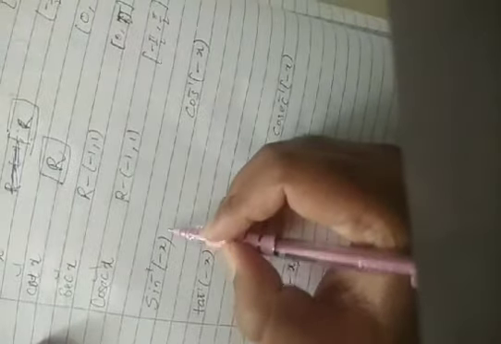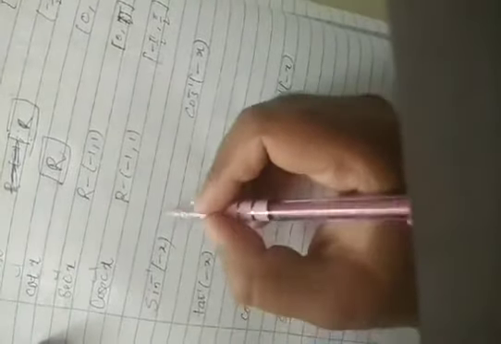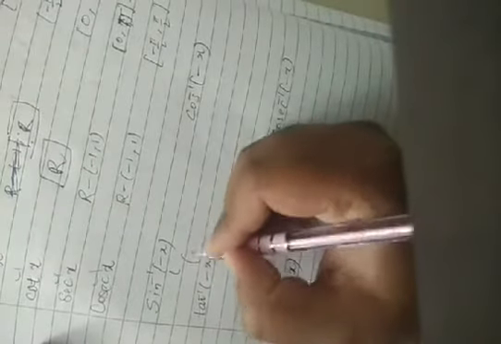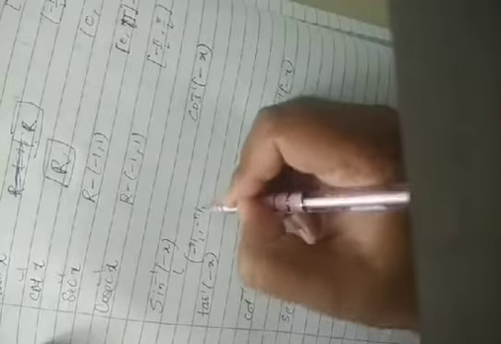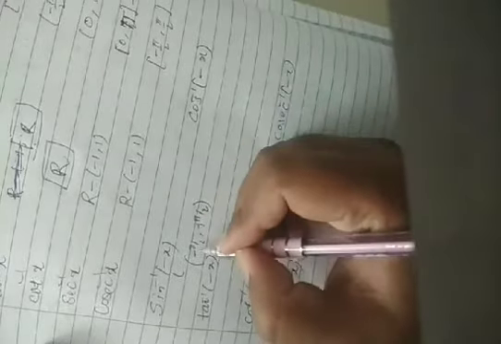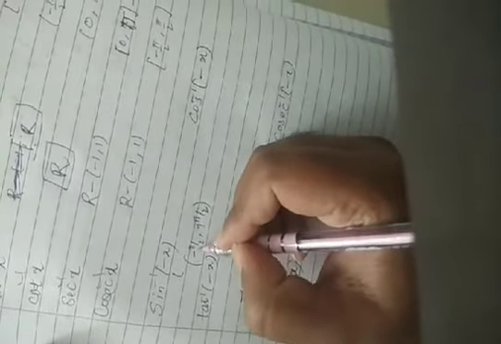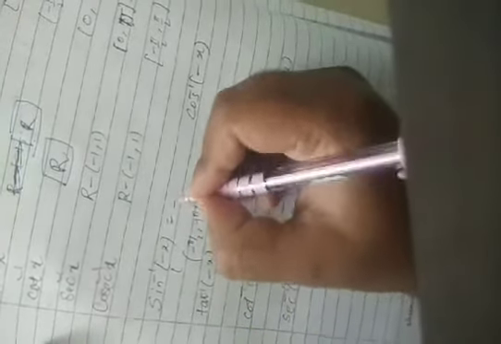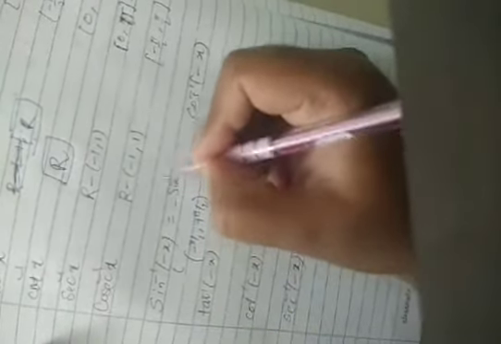Now the question comes when it is sine inverse of minus x. What is sine inverse of minus x? You know the value of sine inverse can come from minus pi by 2 to plus pi by 2, so negative values are possible in this. So sine inverse of minus x, I can directly write as minus sine inverse x. So no issues in this.